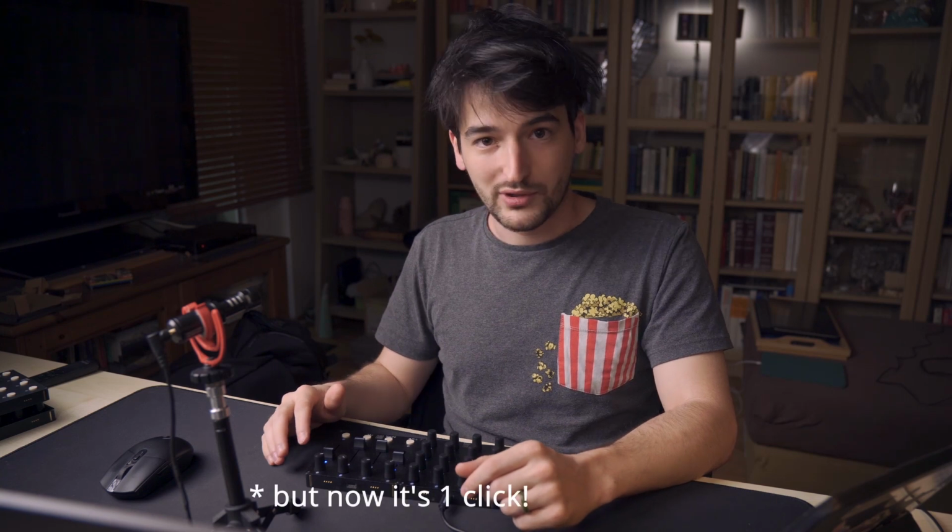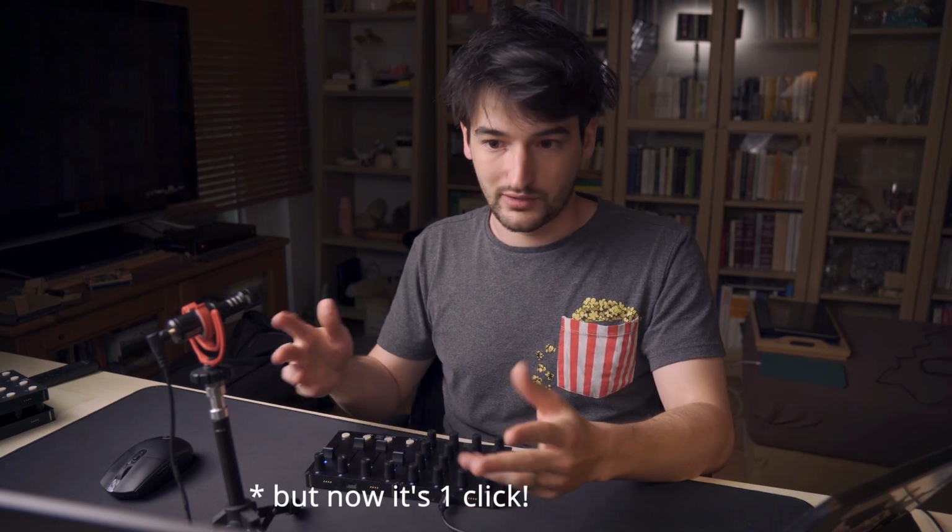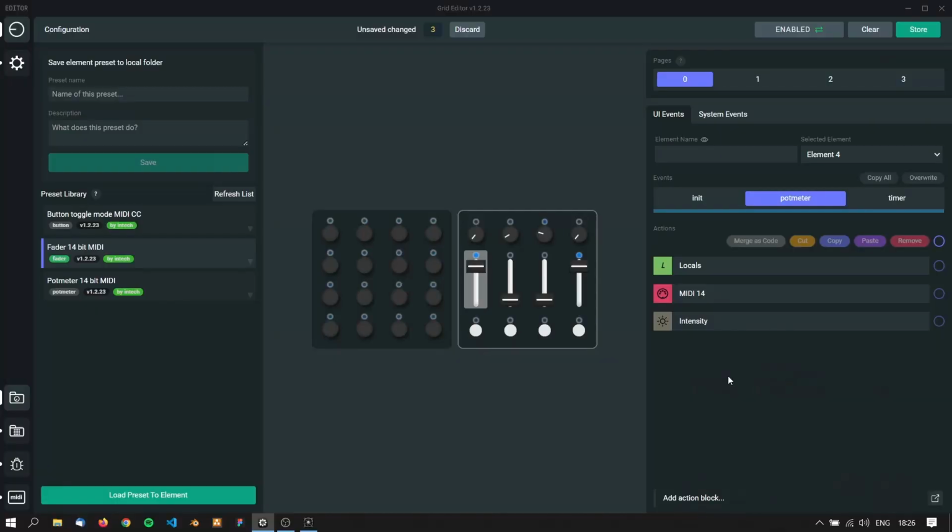So for a single setting change, like I want this control element to be high resolution, you have to tweak a couple of things under the hood in the Grid Editor. We plan to add more, of course, and you can also save your own control element presets locally and use them on different modules or on the same module for different control elements.